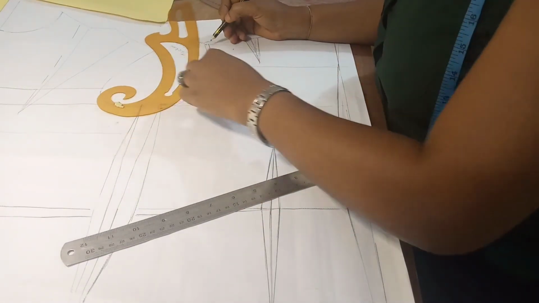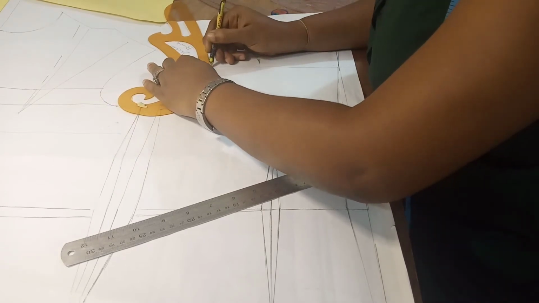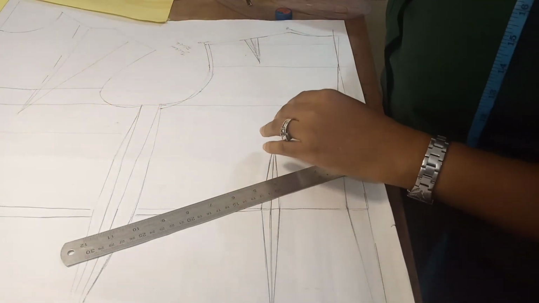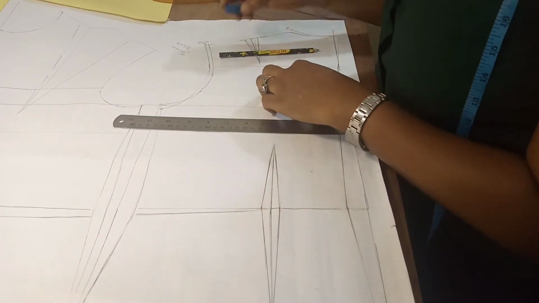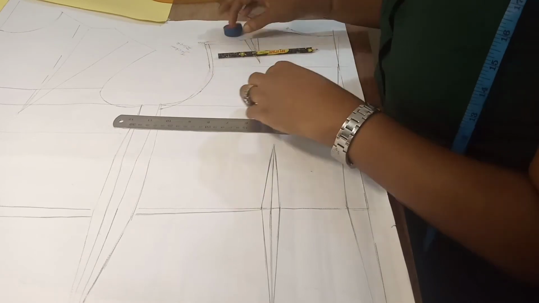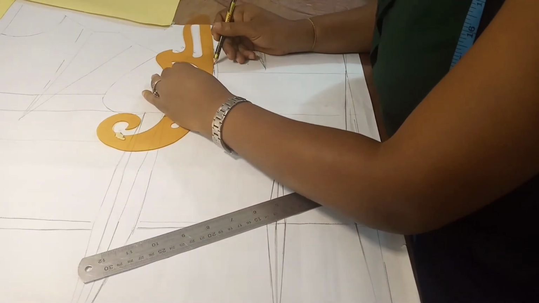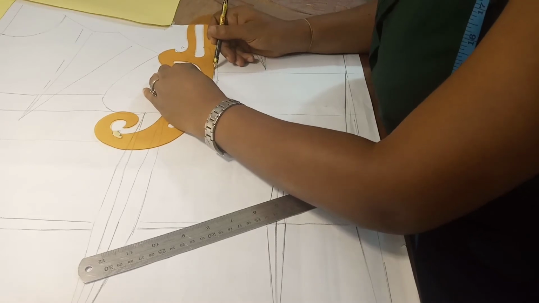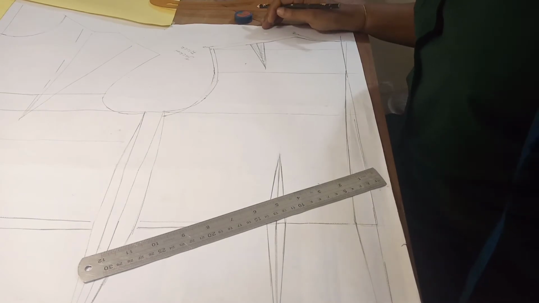So this is my new armhole. I'm going to use a marker to help differentiate between the new SP and the old one.